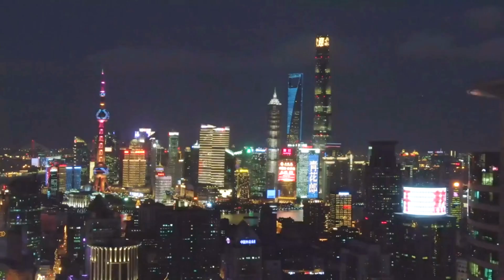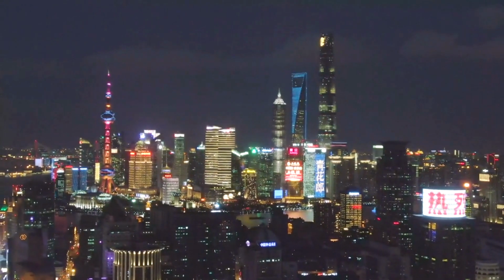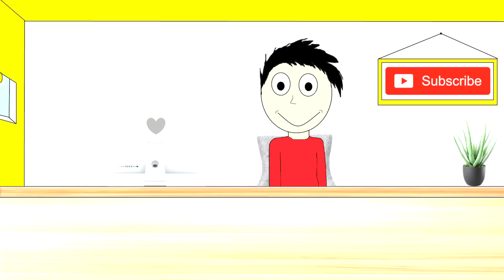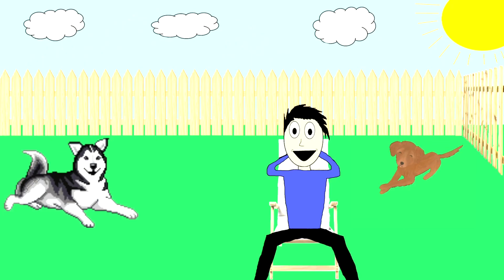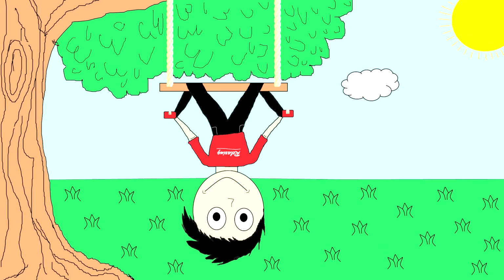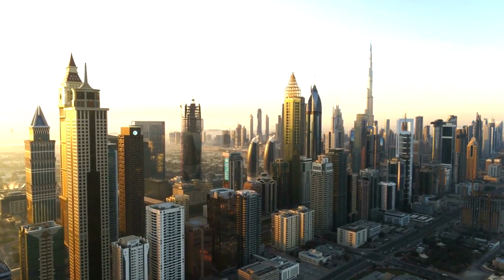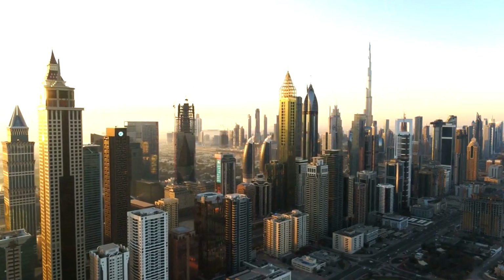But if tangible real estate is not something that you are keen to invest in, you can also invest in real estate investment trusts, REITs. REITs are publicly traded companies that own and manage income-producing real estate properties. UK REITs offer investors exposure to various sectors of the real estate market, including residential, commercial, and industrial properties.